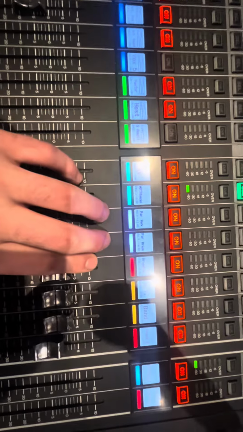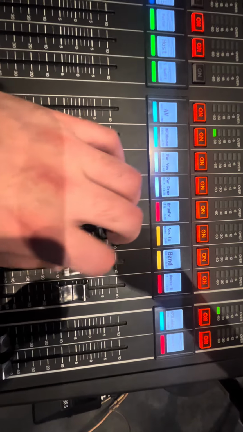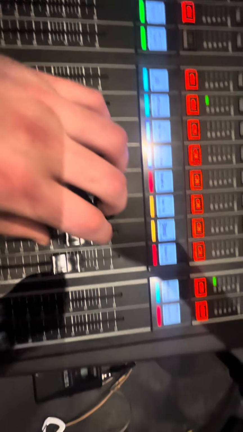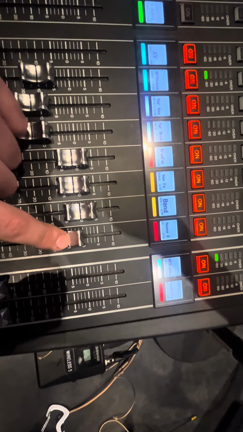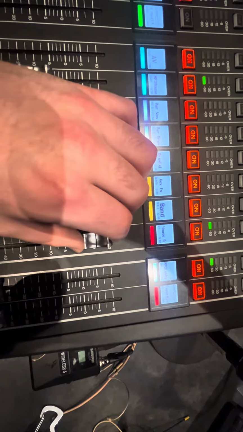And we have some vocal effects and stuff. It doesn't really matter. If you need to push the whole band, you can adjust this slider. And then house is everything on the board. You can turn it up or down.